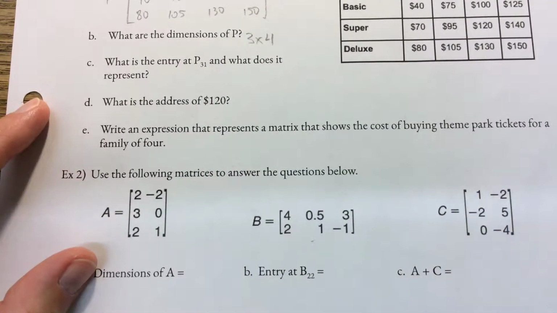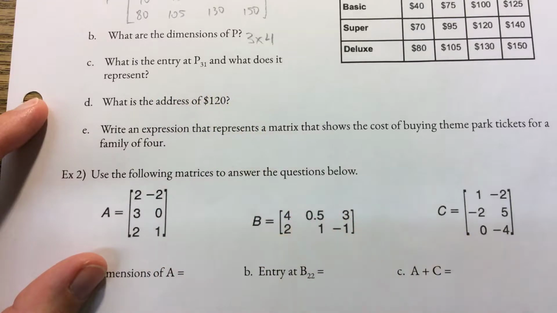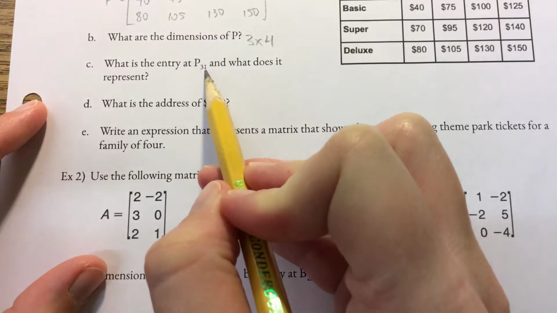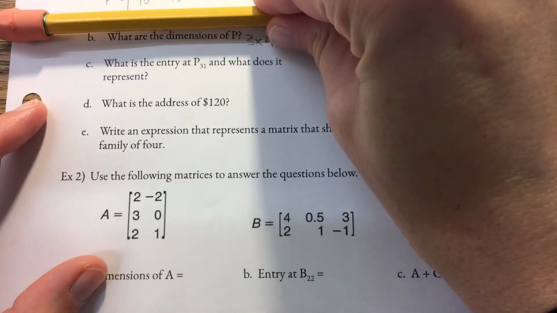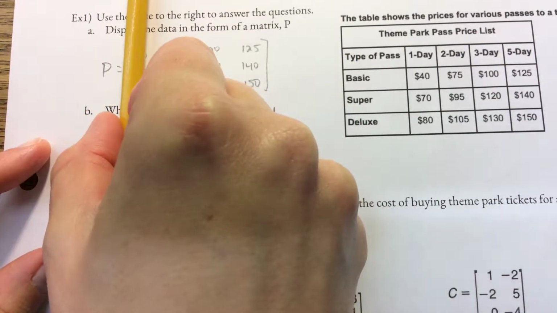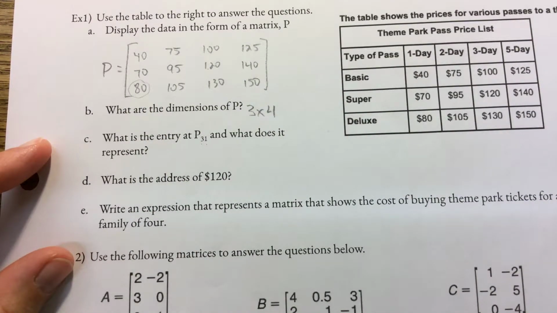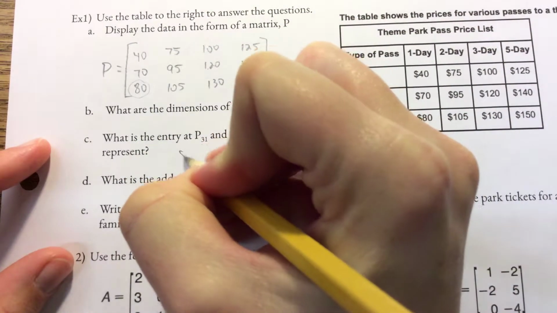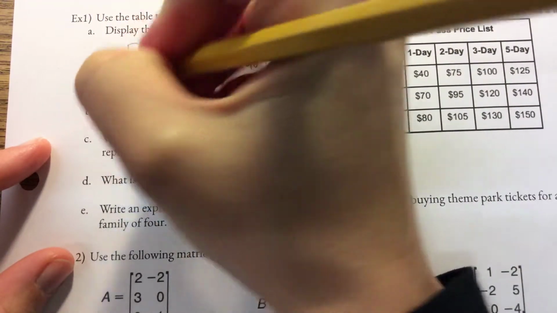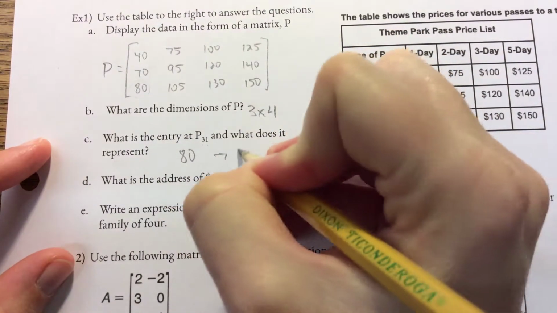On part C, what is the entry at P31 and what does it represent? So P31 means third row, first column. So if I look in here, third row is here, first column is here. So that means 80. 80 is the entry that we're looking for, and what does it represent? It represents a 1 day deluxe pass.